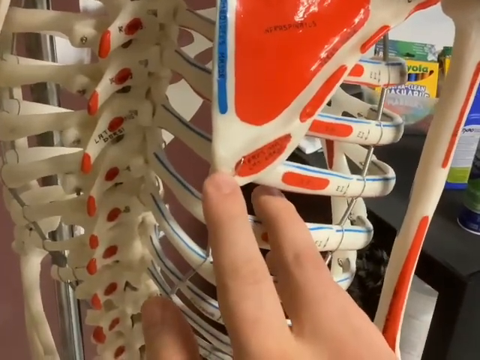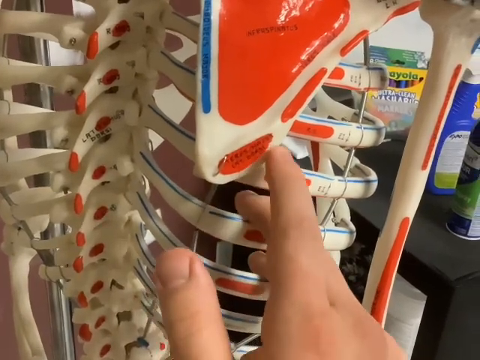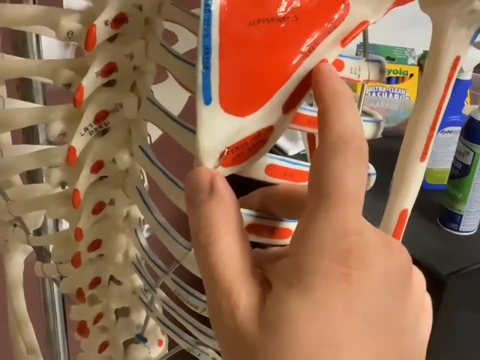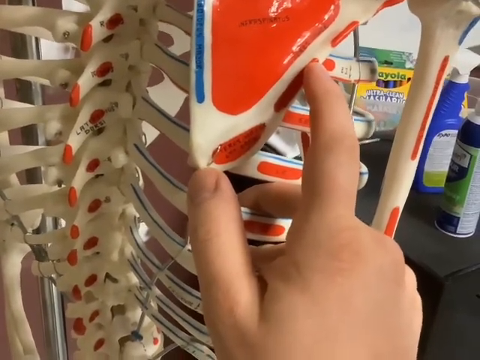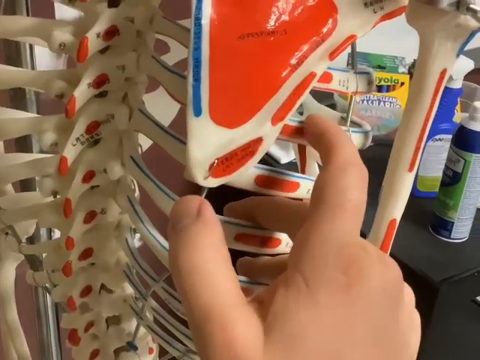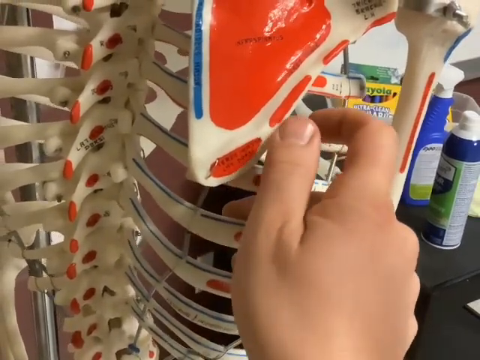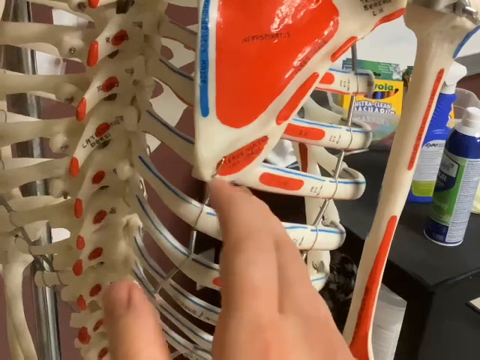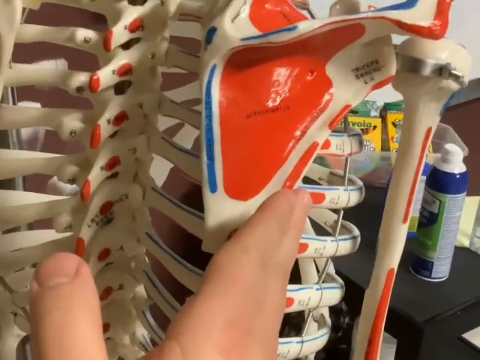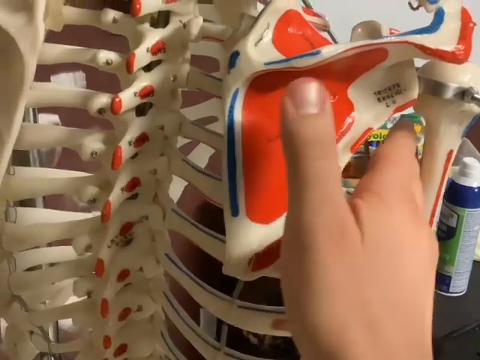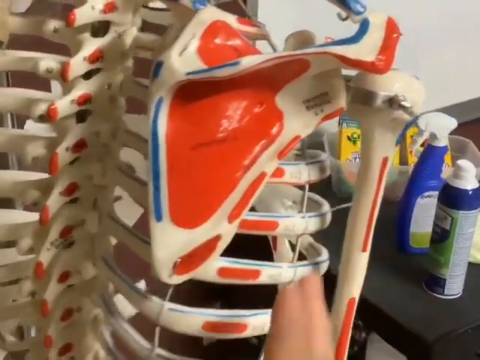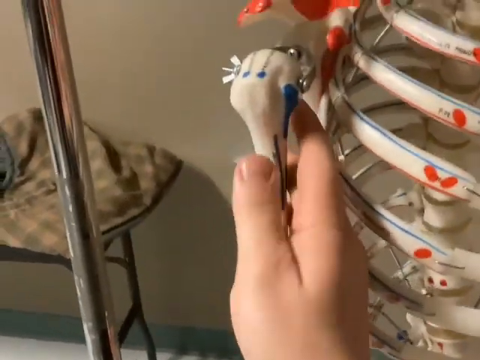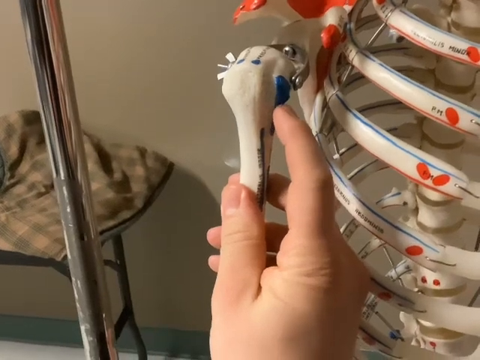The inferior angle of the scapula, and then as you go along the lateral border of the scapula, the bottom third is where we're going to have the origin of the Teres Major. So the inferior angle, and then the lower 1/3 of the lateral border of the scapula is where it begins. And then the Teres Major is going to pass through the ribs and the humerus, medial to the humerus, and it's going to attach to the crest of the lesser tubercle.